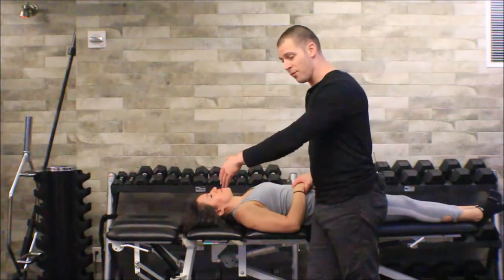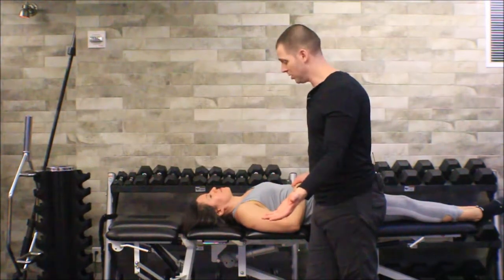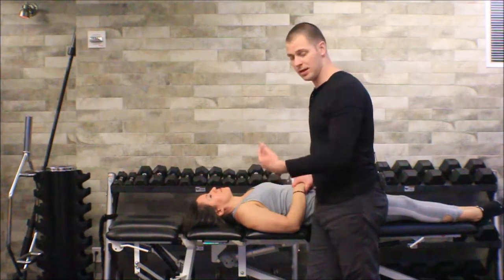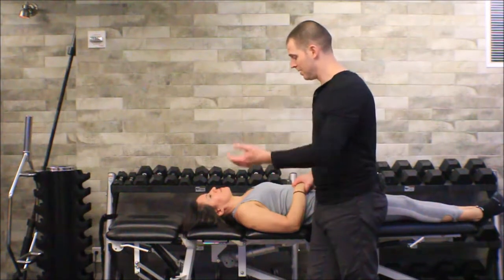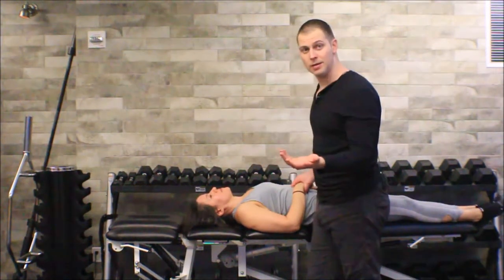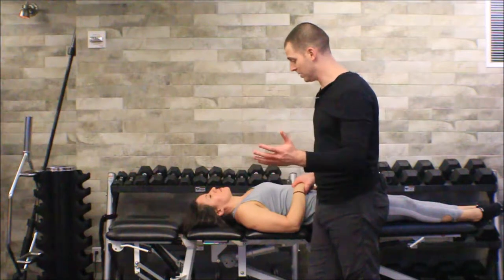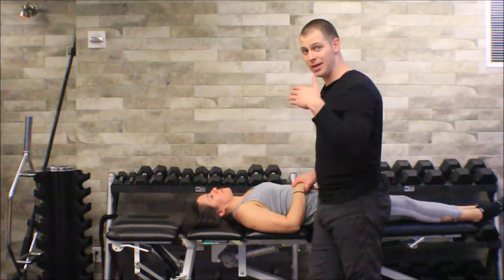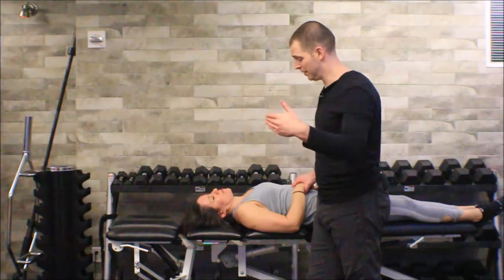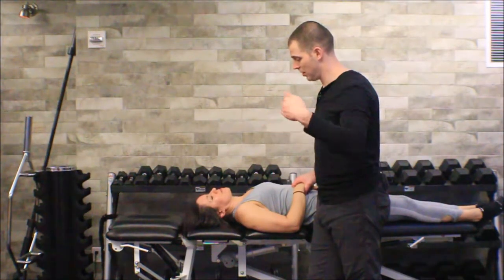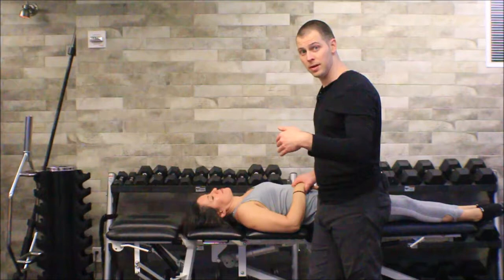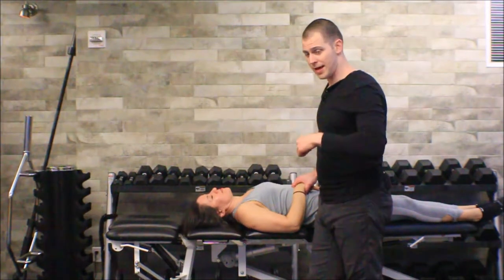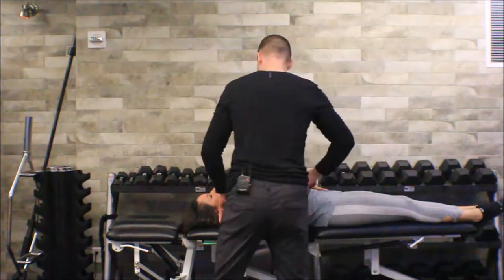We saw she had fairly normal extensibility on the median nerve test. The ulnar nerve test, she had great mobility throughout that position and had no symptoms at all. So far with Yvette, we're seeing negative involvement of her median, radial, and ulnar nerve. So let's go over that last one more time.